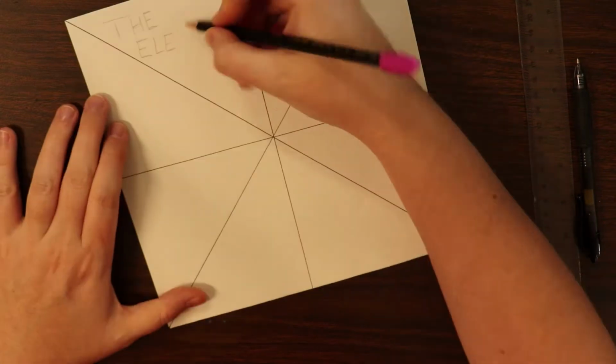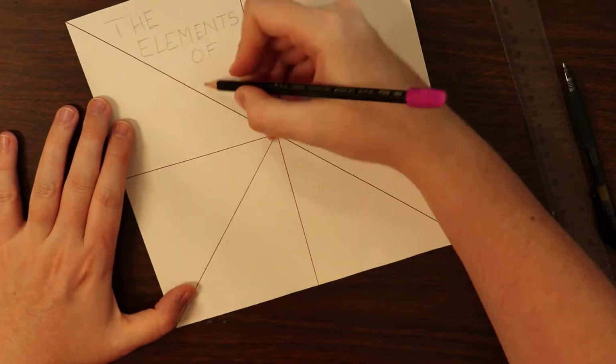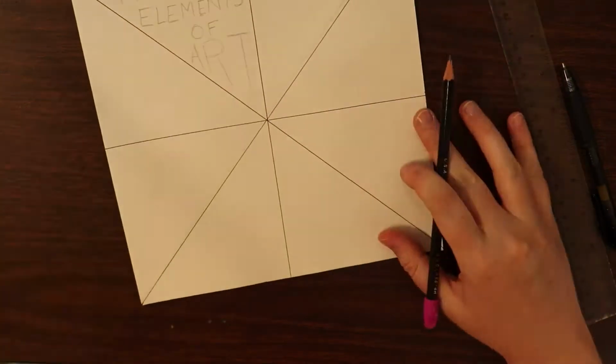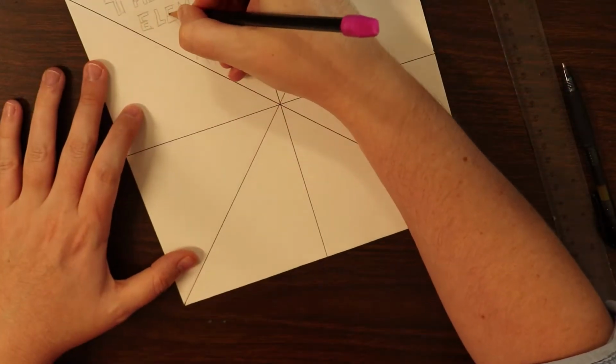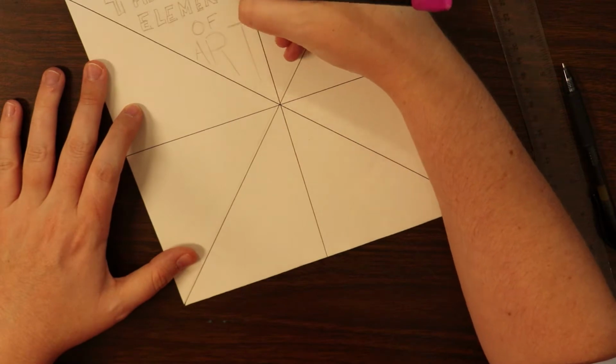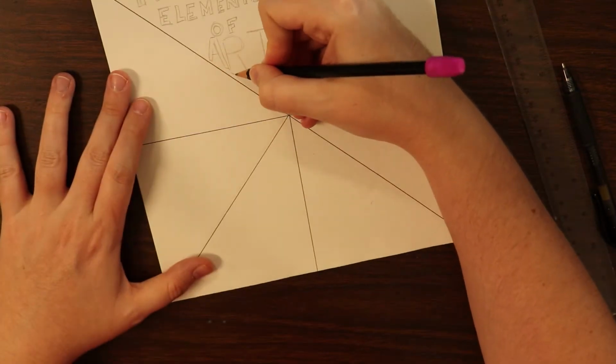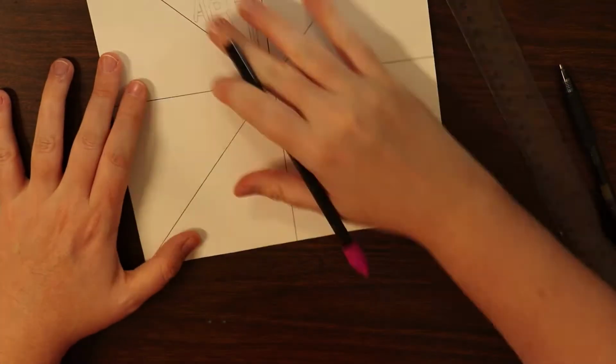Next, what you're going to do is pick a section. In that section, you are going to write the words Elements of Art. I recommend you use some kind of decorative letters. You can do bubble letters, graffiti letters. You can look up a letter style online to copy, but you want to fill that section with the elements of art in text.